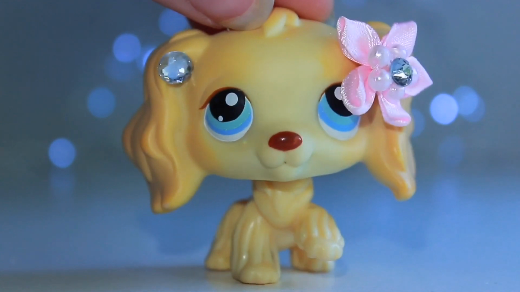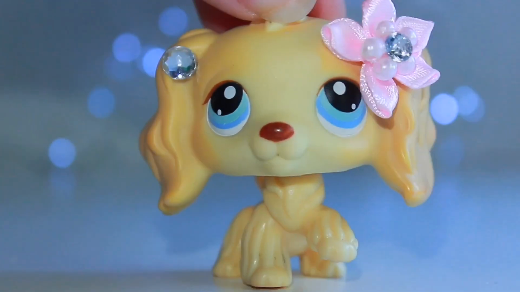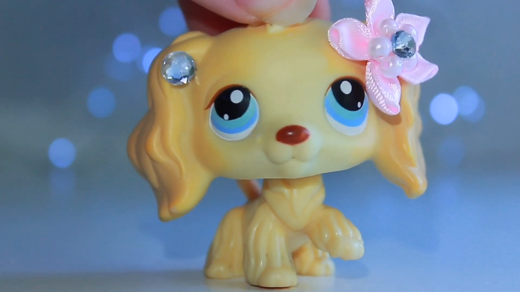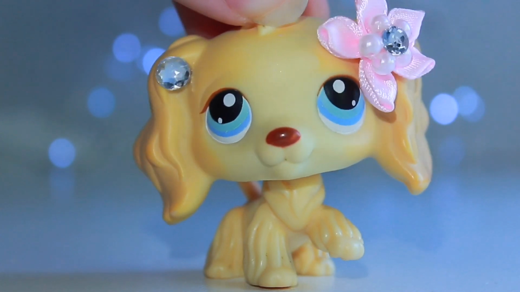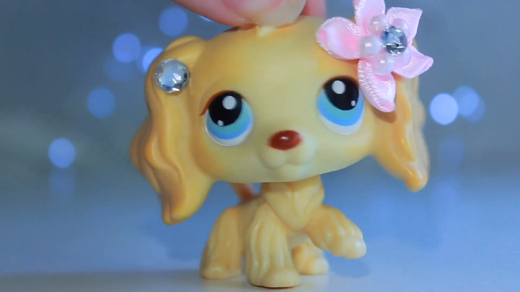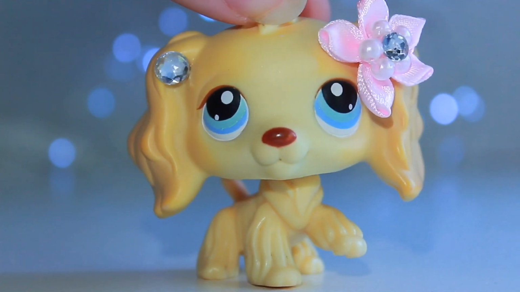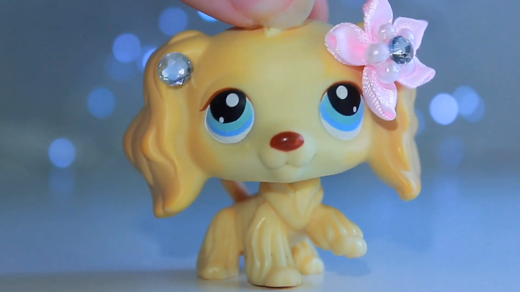Try to get the best lighting you can, try to have no noise in the background, just try your best, and the quality will get better over time as you progress, you realize, oh wait, that doesn't look so good, this doesn't look so good, but really try to make it your best.